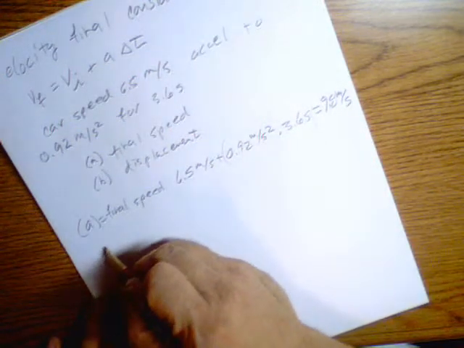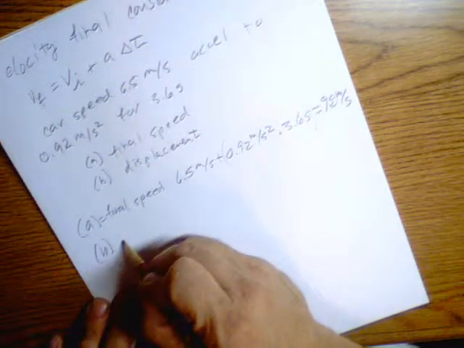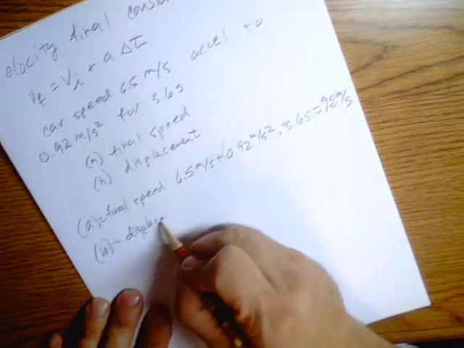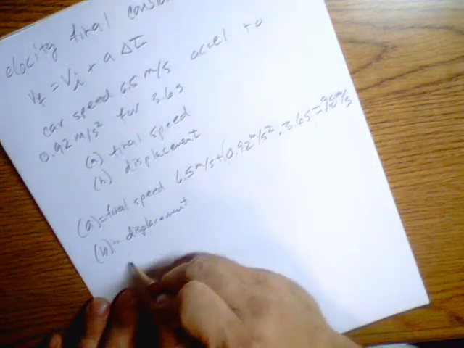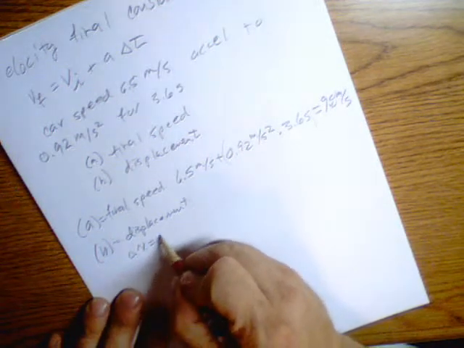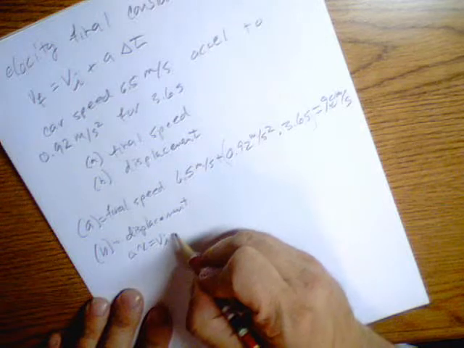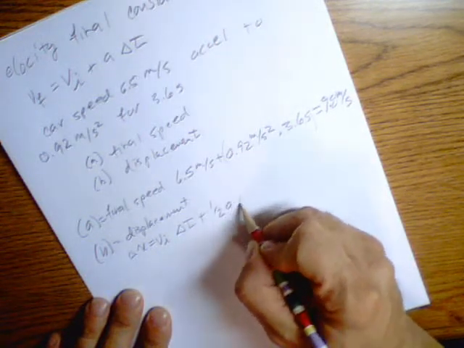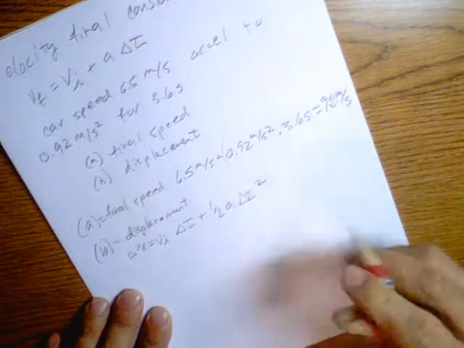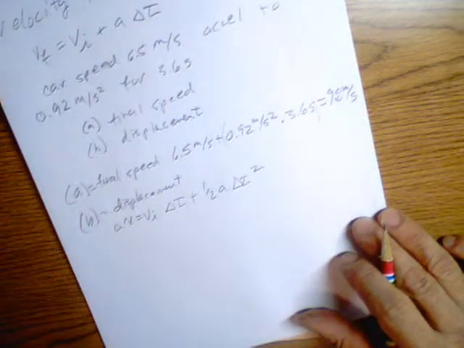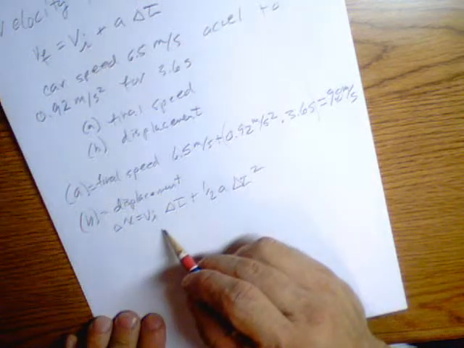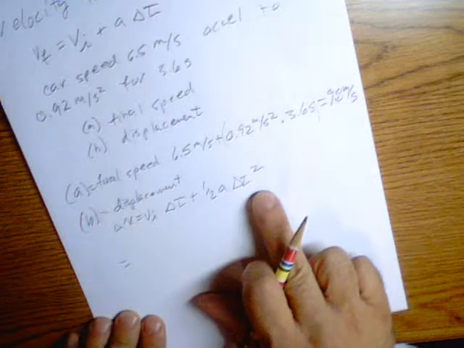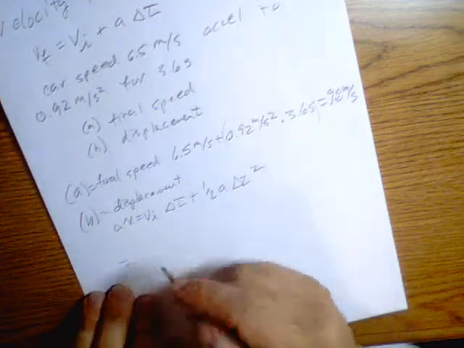All right. So B, displacement. You remember the displacement equation? We just did it. We rearranged this equation actually. So displacement, and then now all we're going to do is fill in the numbers that are given.